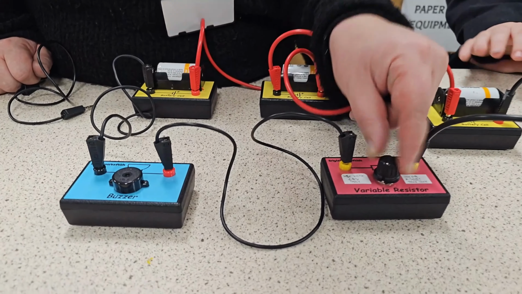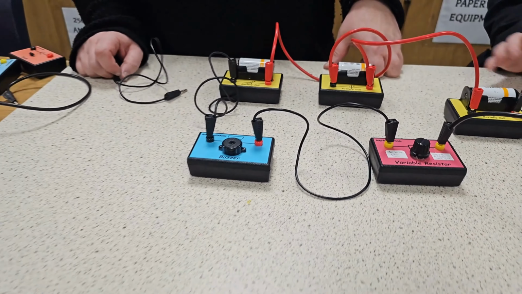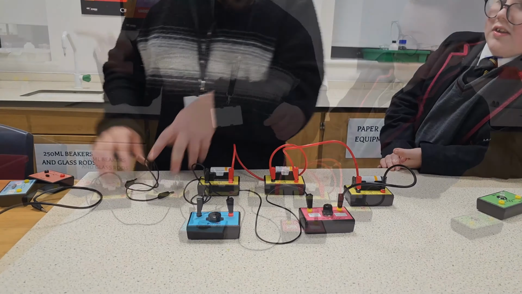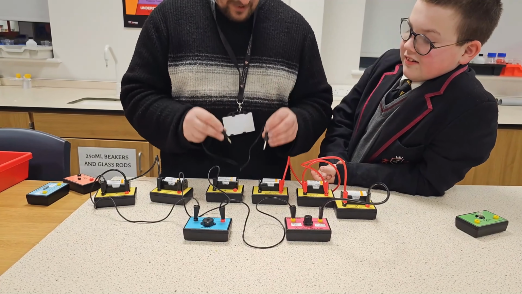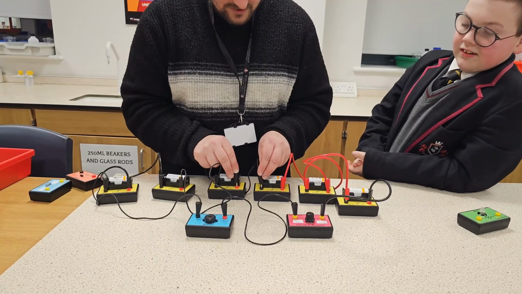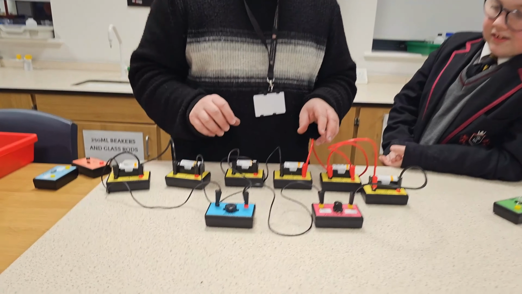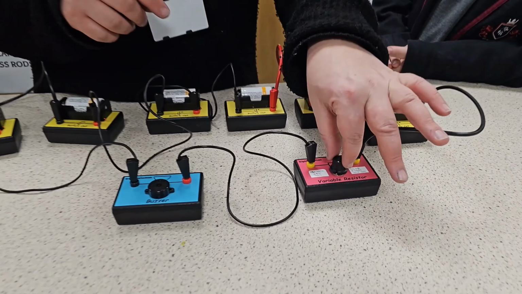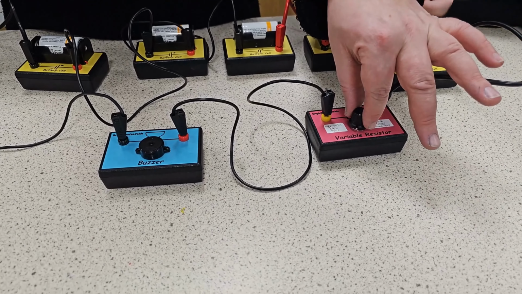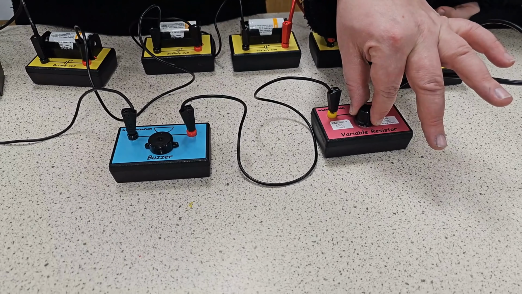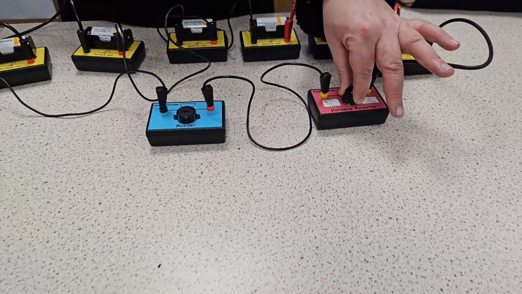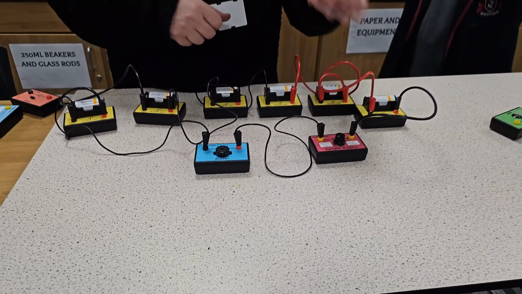What if we added 6 batteries? Would that make it any better or not? I'm not sure about that. Should we give it a go? Okay, we're going to add in some batteries now. 3 more batteries. Of course, nothing's happening yet because the resistance is turned up. We turn down the resistance. Oh, it's a louder buzzer and it still turns off to the same degree.